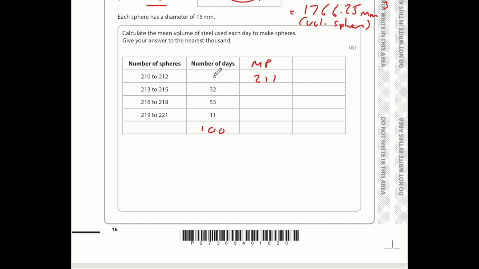So if on 4 separate days they produced what we estimate to be 211 spheres, that means the total in those 4 days would be 211 multiplied by 4, which is 844. So this is an estimated total because we can't guarantee that on the 4 days it was exactly 211. So this column here is for midpoint, this column here is for the estimated totals, which is the number of days multiplied by the midpoint.